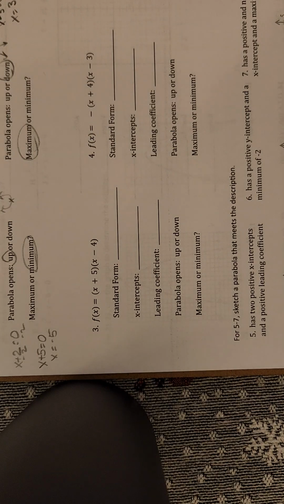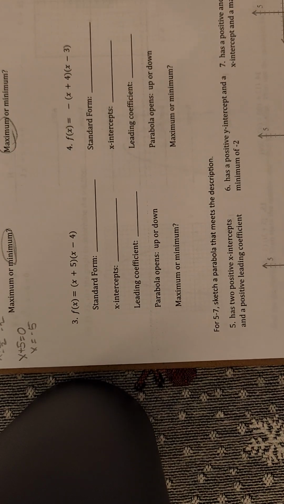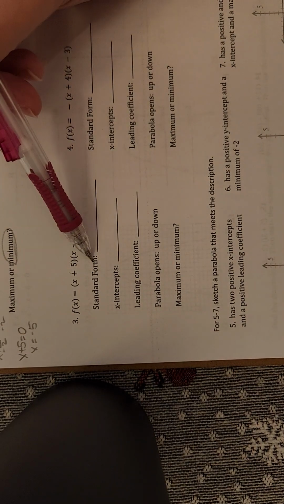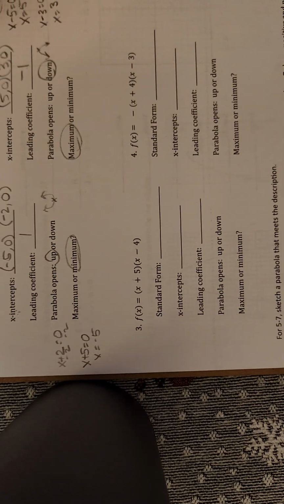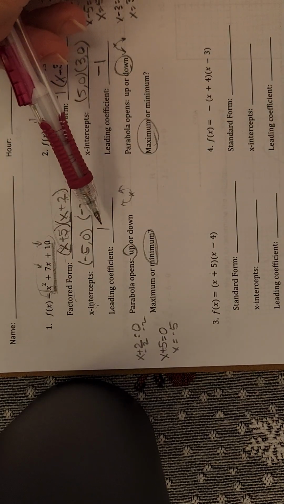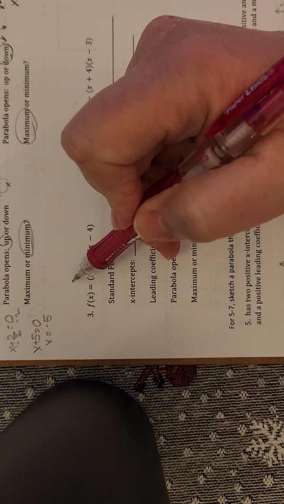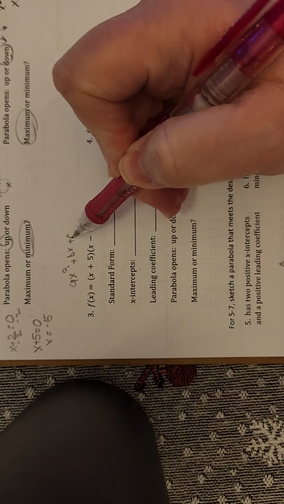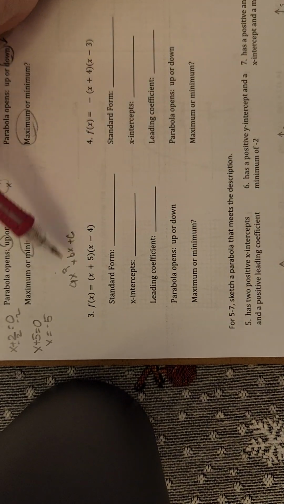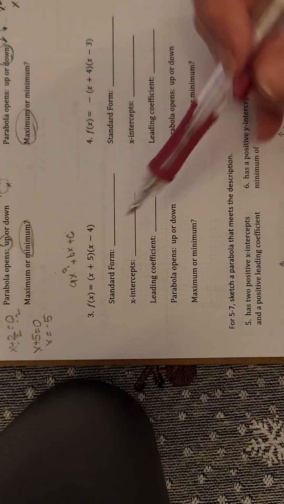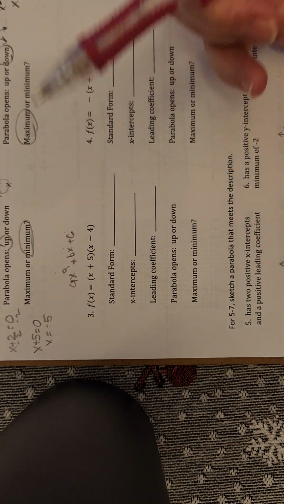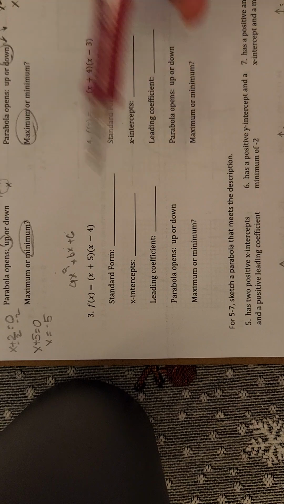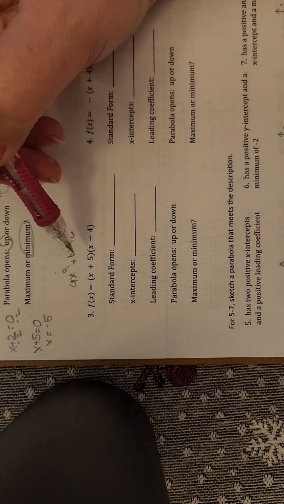All right, number 3. This one is already in factored form, and they want you to put it in standard form, which is the way this is written right here. So standard form, if you remember, is ax squared plus bx plus c, meaning there's an x squared, then there's an x, and then there's a letter without an x. So in order to get that, we're going to FOIL, first, outer, inner, last, or another way I like to call it is double distributing.